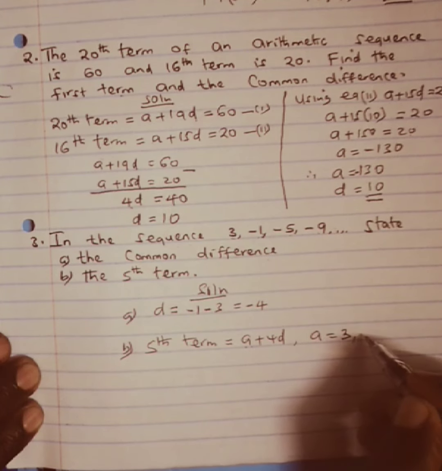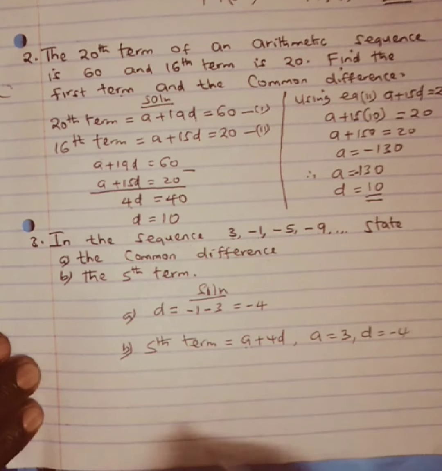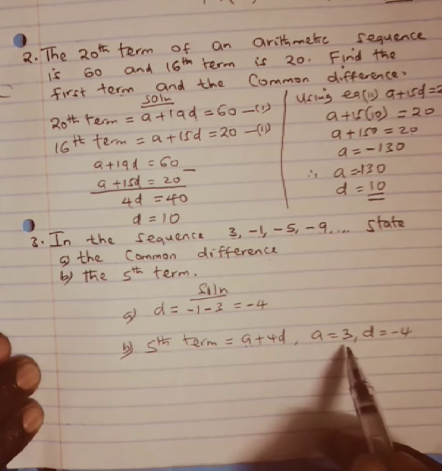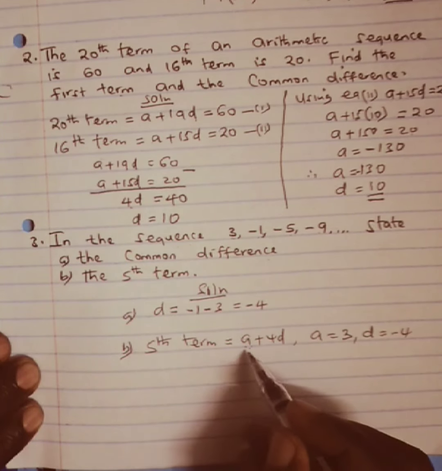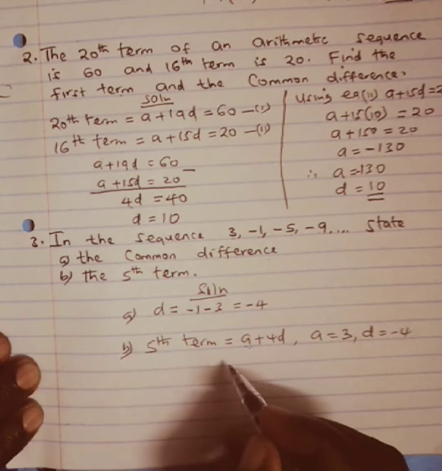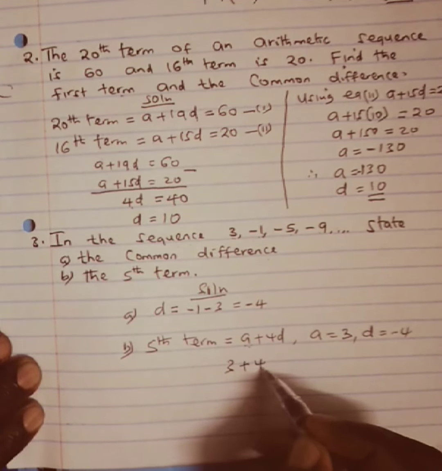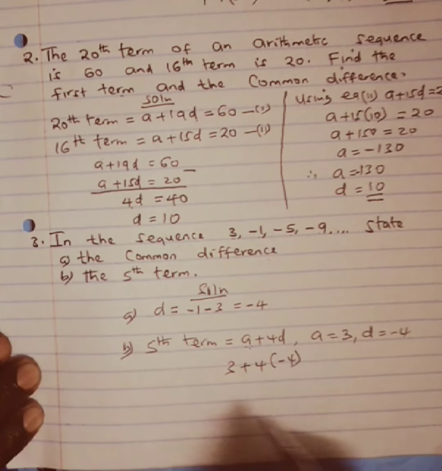We also have the common difference, which is -4. So to get the fifth term, we only need to substitute the values of a and d in this expression. a is 3, we add 4, we multiply by the common difference, which is negative 4.